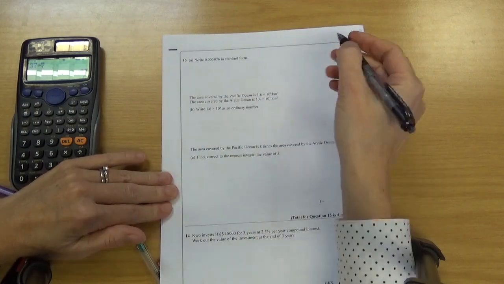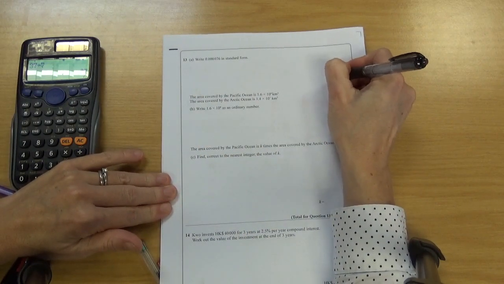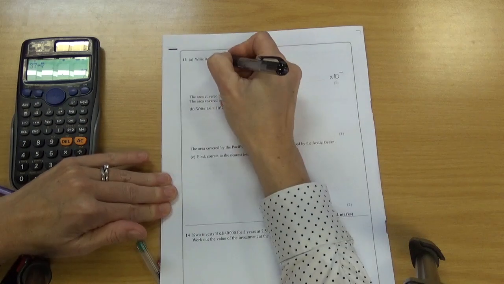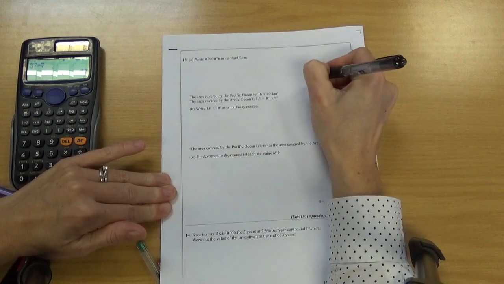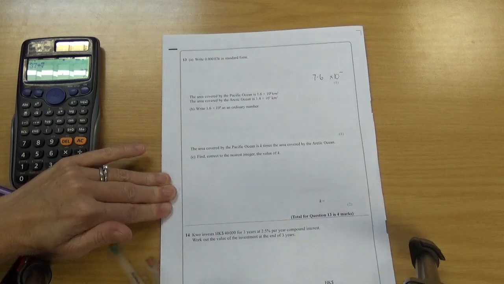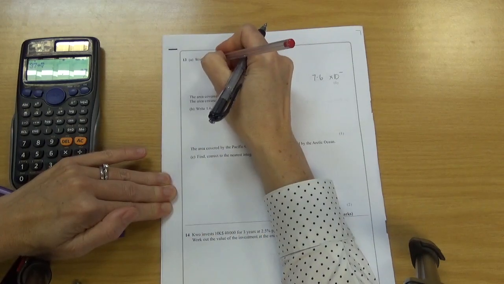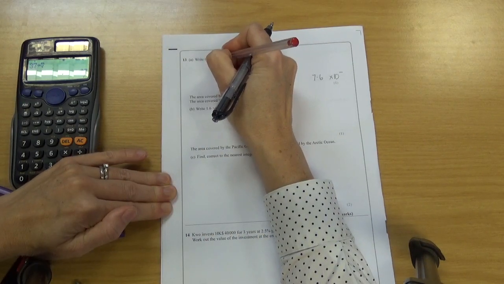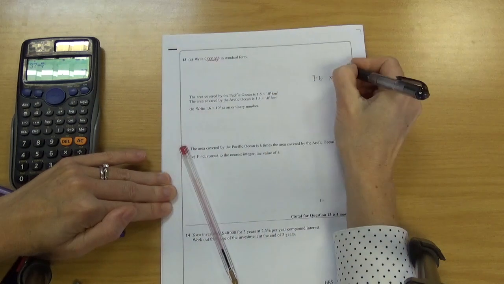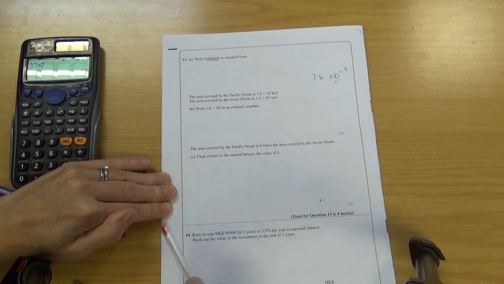Zeros at the beginning means I'm going to have a negative power. Need to put the dot between my two non-zeros, so 7.6. How much does it move? 1, 2, 3, 4, 5 places, so it's to power -5.